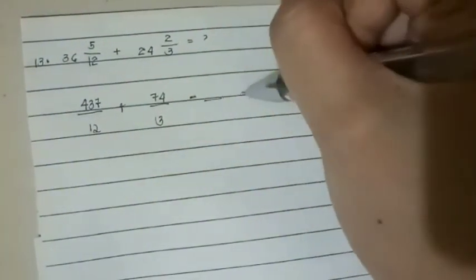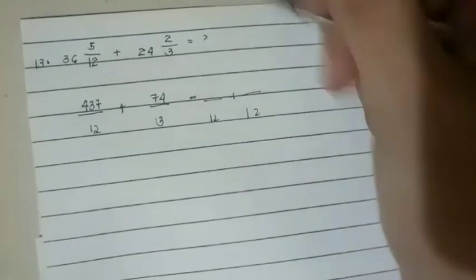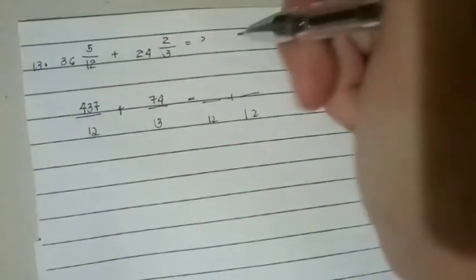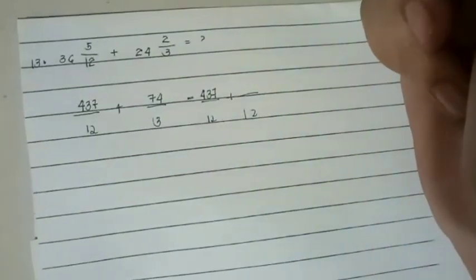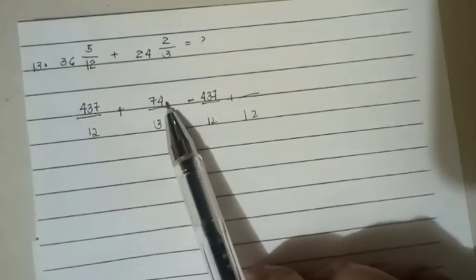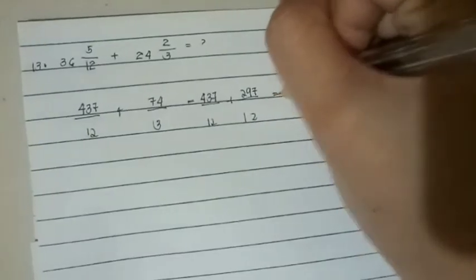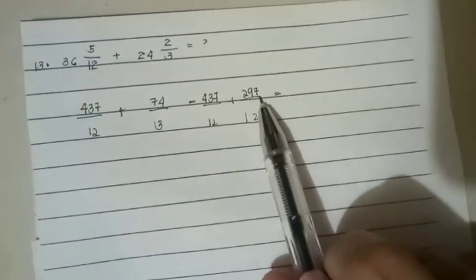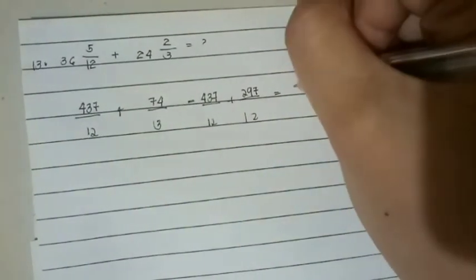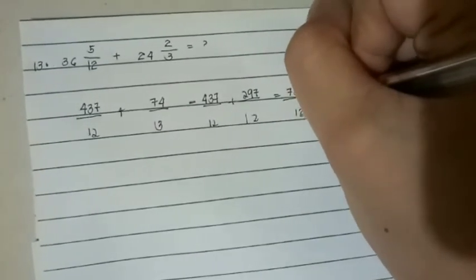Next is get the LCD. So, the LCD of 12 and 3 is 12. 12 divided by 12 is equal to 1. 1 times 437 is equal to 437. 12 divided by 3 is equal to 4. 4 times 74 is equal to 297. So, let's add. 437 plus 297 is equal to 733. Then, copy the denominator, which is 12.